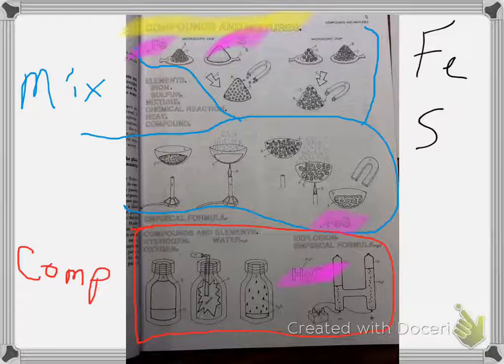What's the difference? Because you can't separate them out very easily, and when you do, they are in different forms. It is now H2 and O2, not just iron and sulfur.